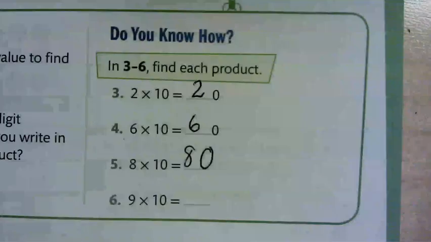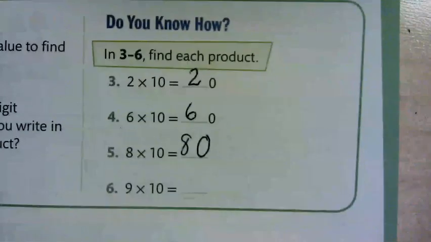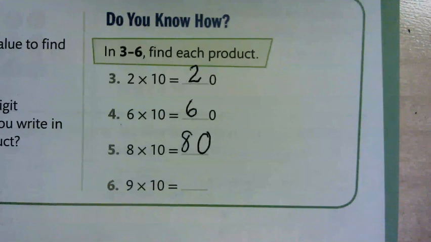Nice job. Take a look at number 6. I want you to try that one on your own. So pause the video right now and try number 6 on your own.